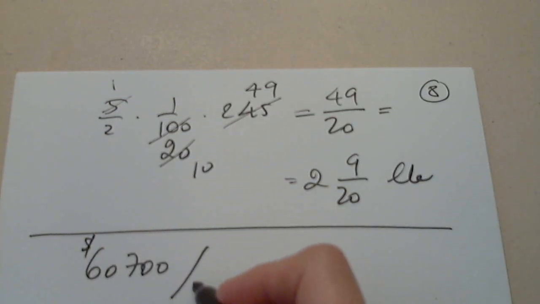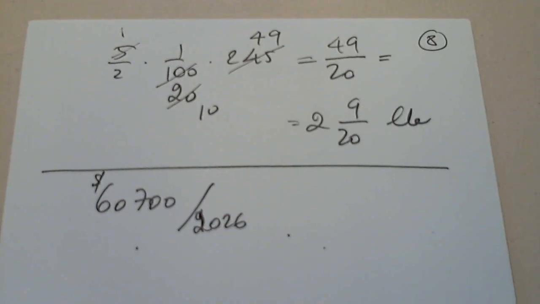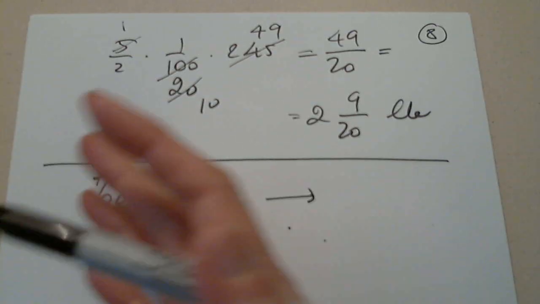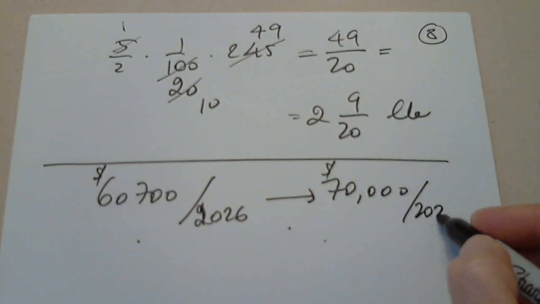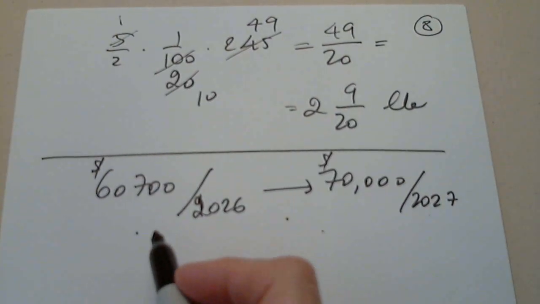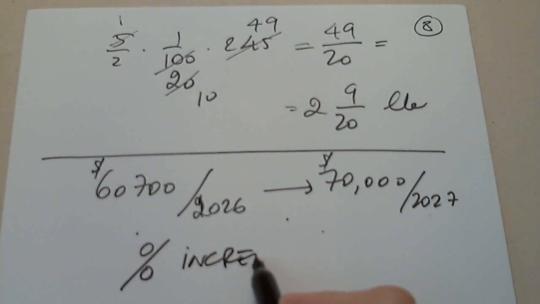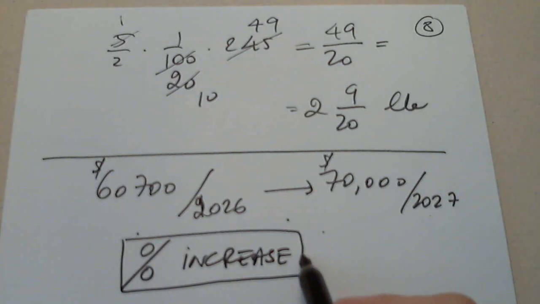This is your salary this year in 2026. And let's suppose you are told that your salary next year will go to 70,000 in 2027. And you would like to determine something called percent increase. What is the percent increase?